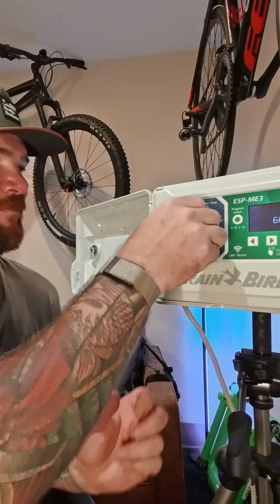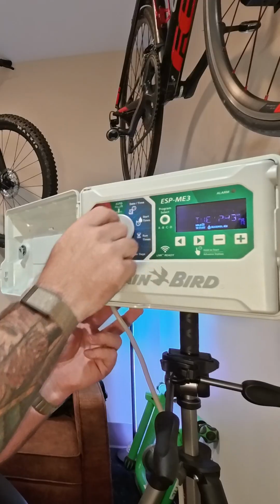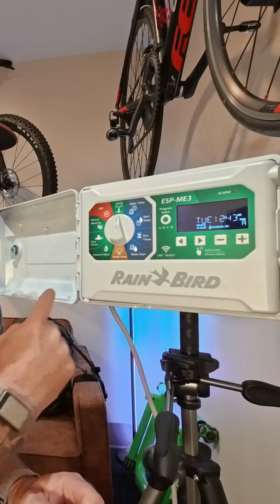That's how you make seasonal adjustments to your controller. No more reprogramming every time the weather changes. Nice and easy. All right, thanks guys. Oh, don't forget, always back to auto when you're done. Very important.